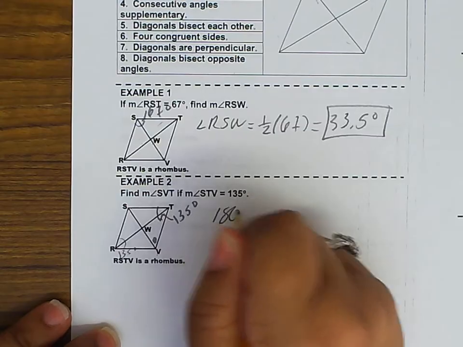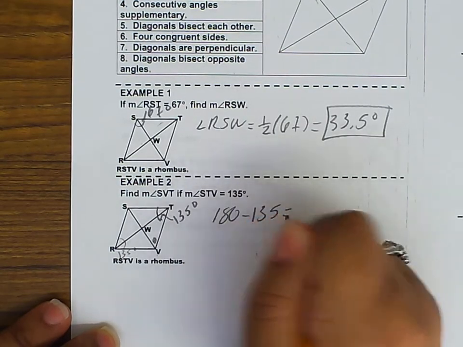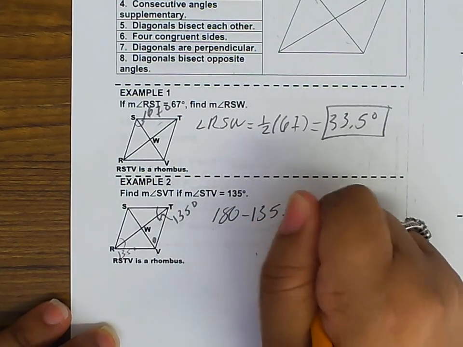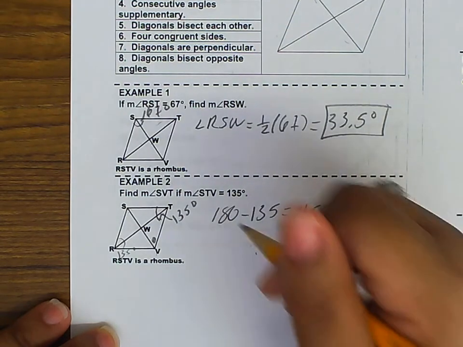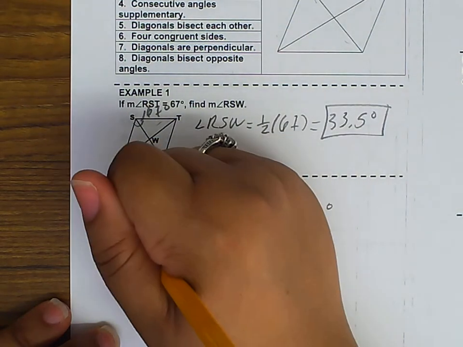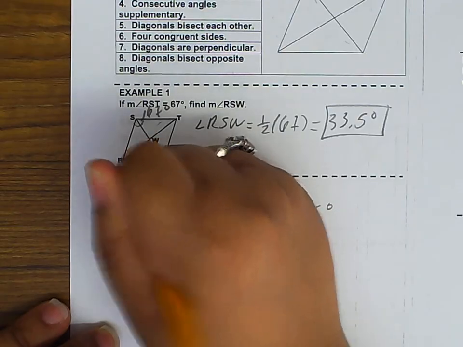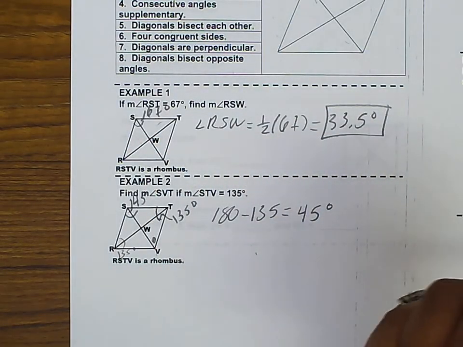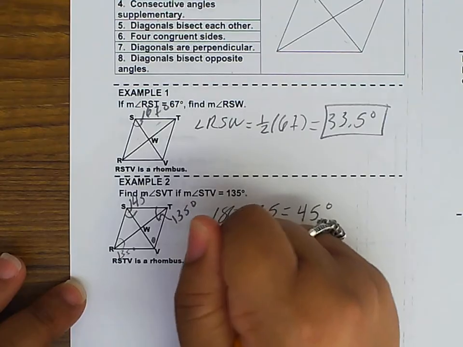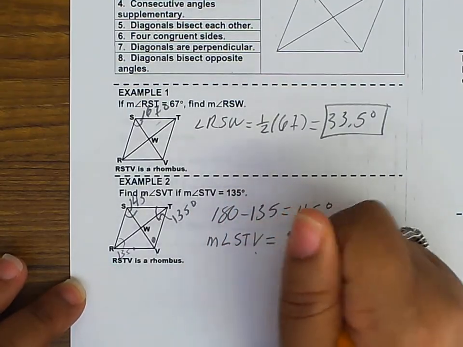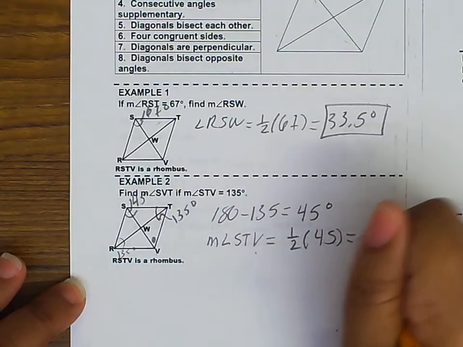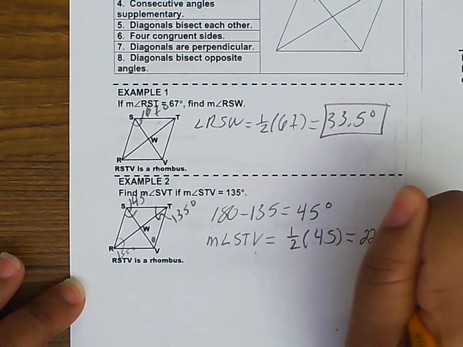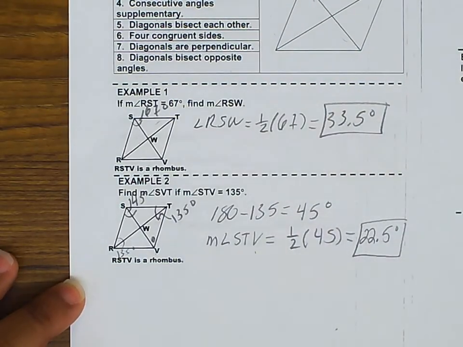So I can just do 180 minus 135, and that gives me 45. But that's actually the whole thing here. I don't want the whole thing, I just want half. So to find the measure, I would do 1/2 of 45, which turns out to be 22.5.